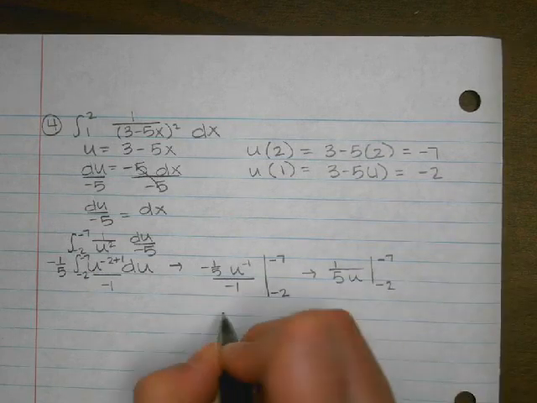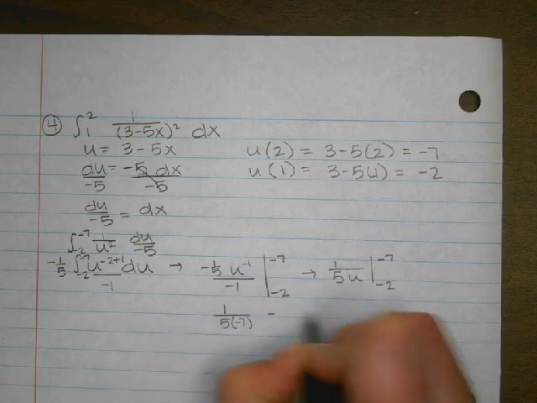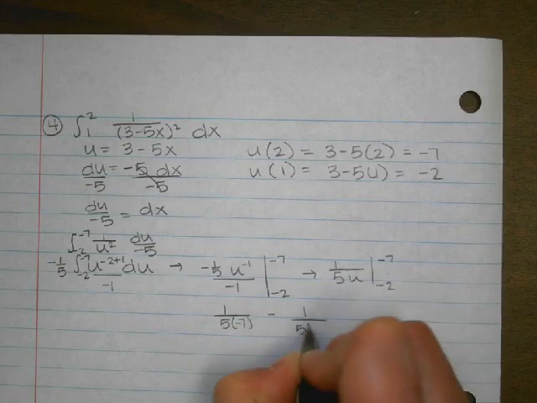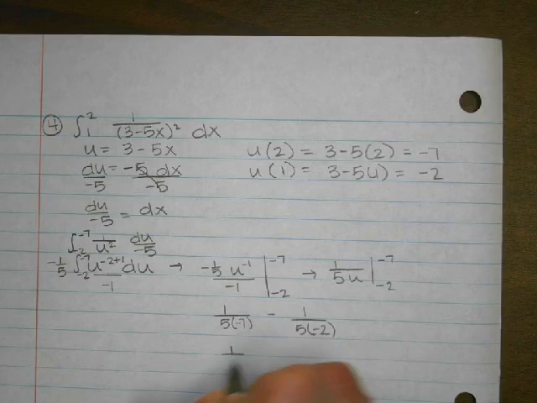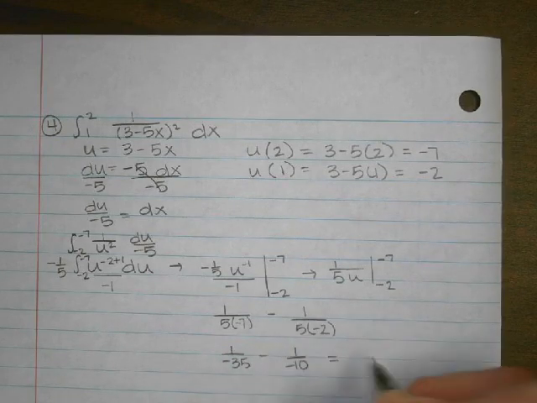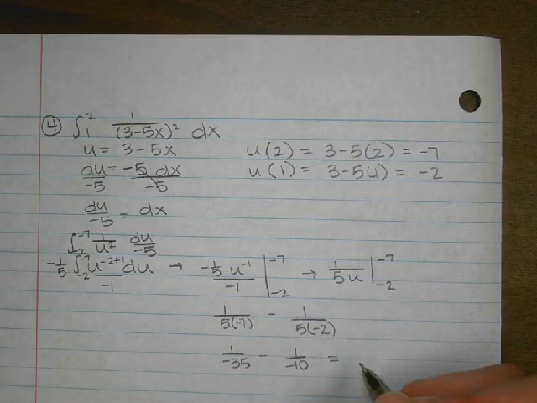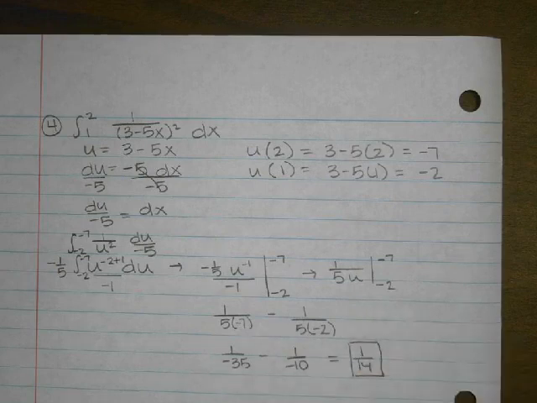So what that means is I have 1 over 5 times negative 7 minus 1 over 5 times negative 2, which is 1 over negative 35 minus 1 over negative 10. And if I do that subtraction, I end up getting 1/14. You could do it by hand. I went ahead and used my calculator.